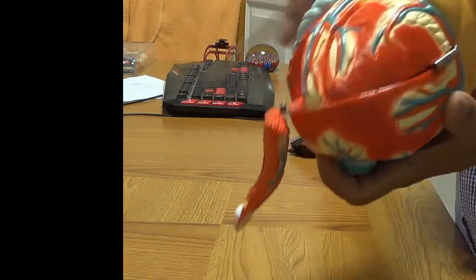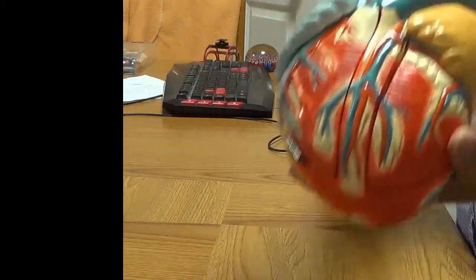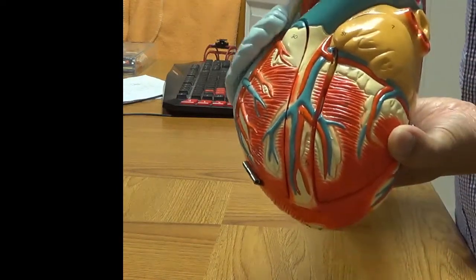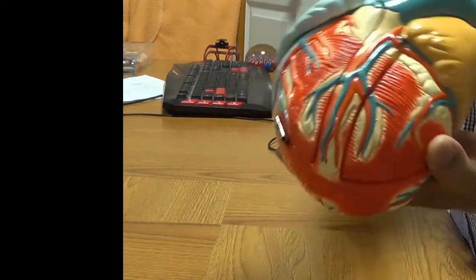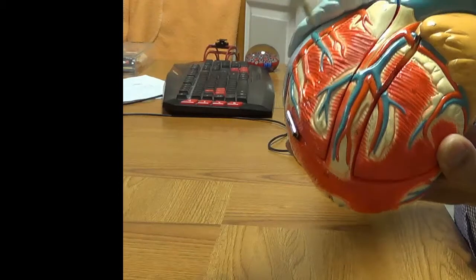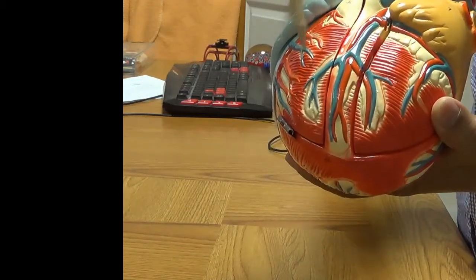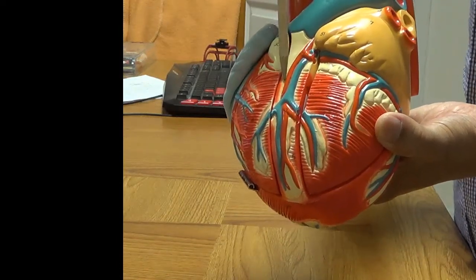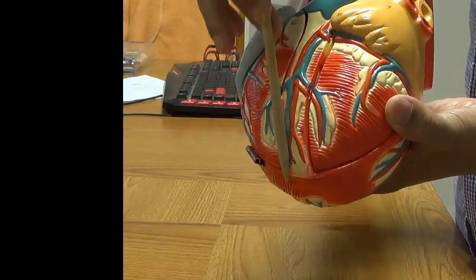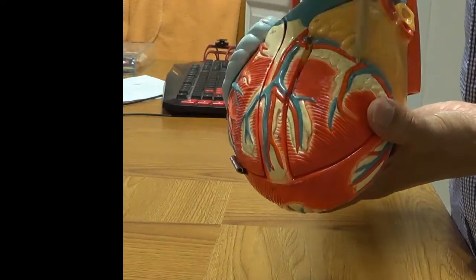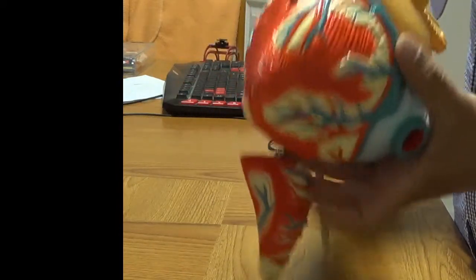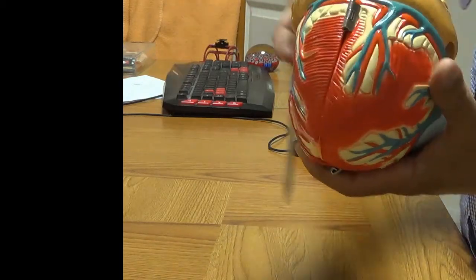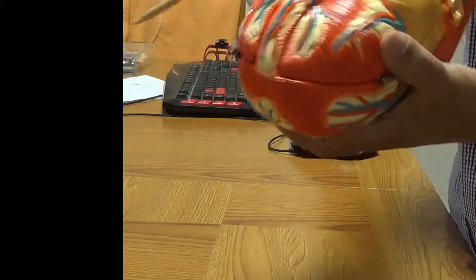So let's see again one more time. From the ascending aorta, this is the right coronary artery here. This is the left coronary artery. From the right coronary artery, the marginal arteries go to the wall of the right ventricle, and from the left coronary artery, this branch is the anterior interventricular artery. This one is the circumflex artery. Okay, and this is the posterior interventricular artery. Okay, in the back.